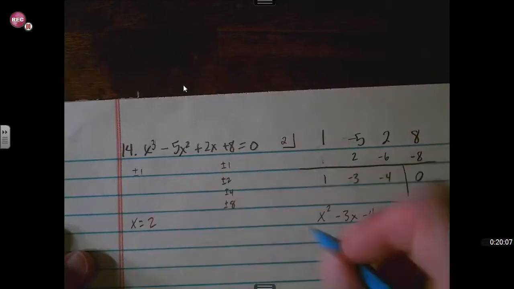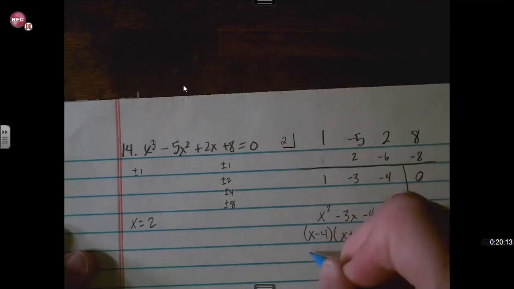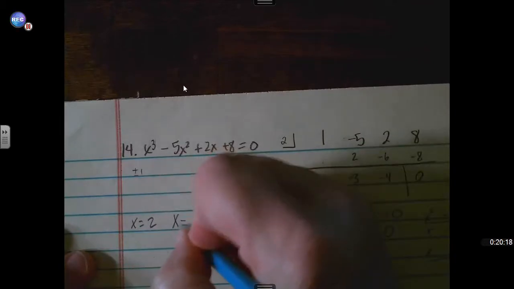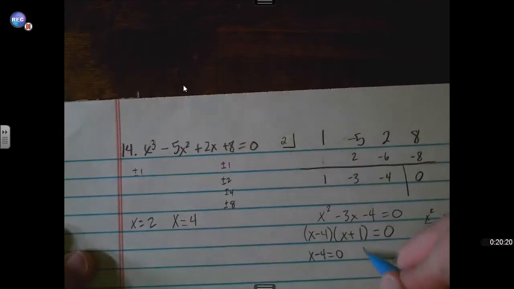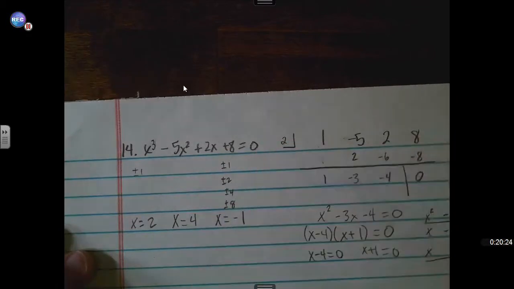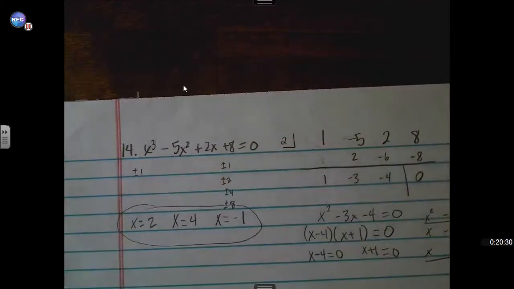So it factors into x minus 4 times the quantity x plus 1. So x minus 4 equals 0, x equals 4, x plus 1 equals 0, x equals negative 1. So this is the cubic. We should expect 3 roots, and there they are, 2, 4, and negative 1.